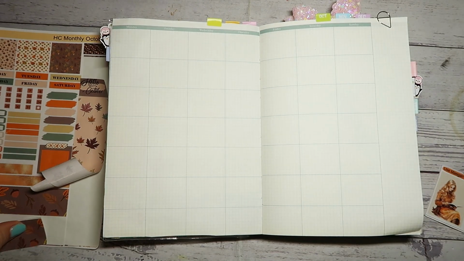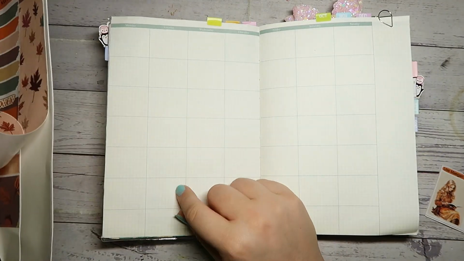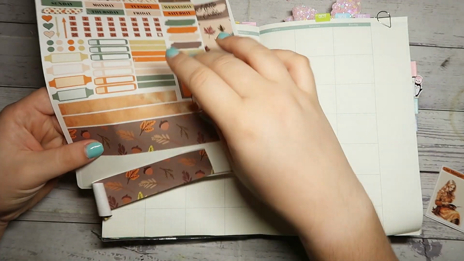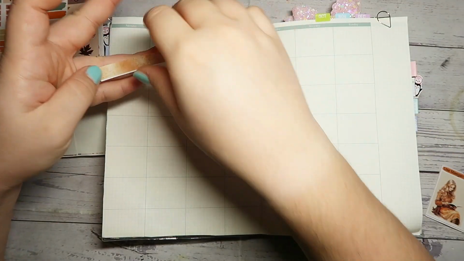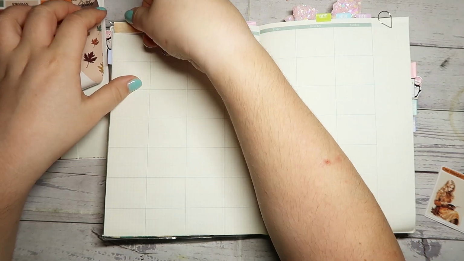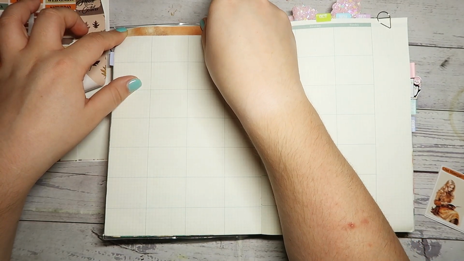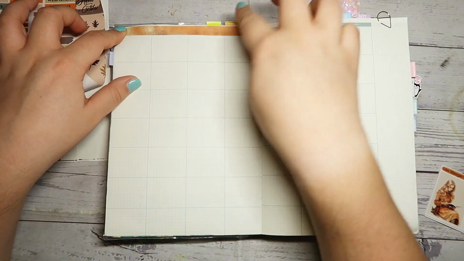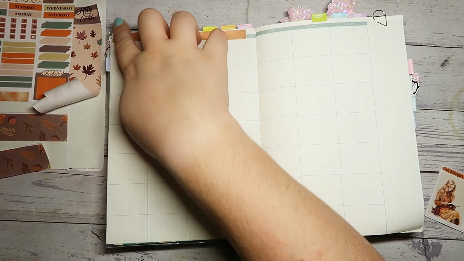Oh, wait a second. Hold up. What I need to do first would be the washi across the top. That is our first order of business. I'm obviously not functioning properly, you guys, because apparently I don't know how to put washi tape onto a paper.